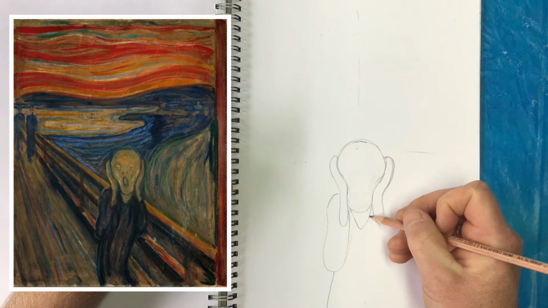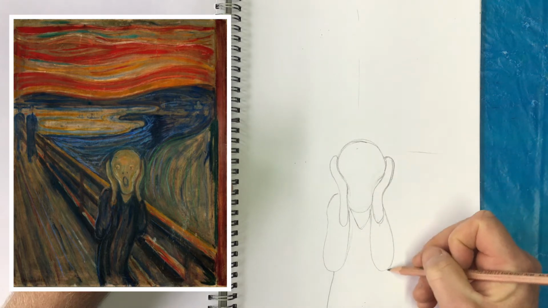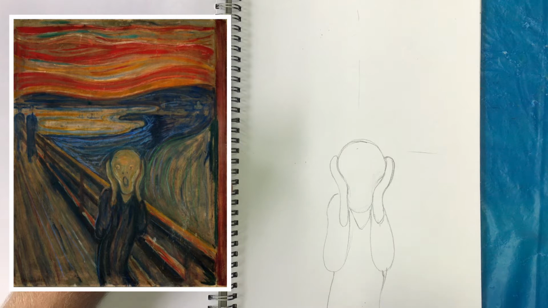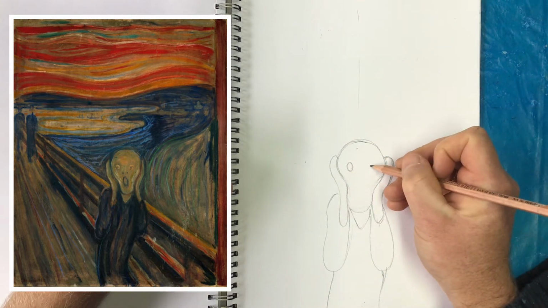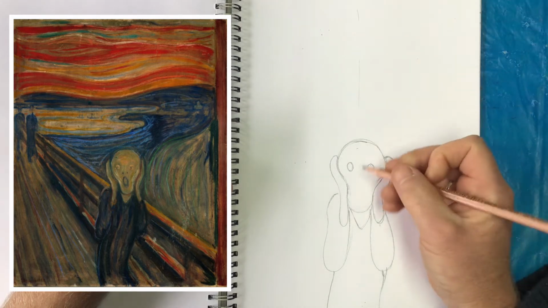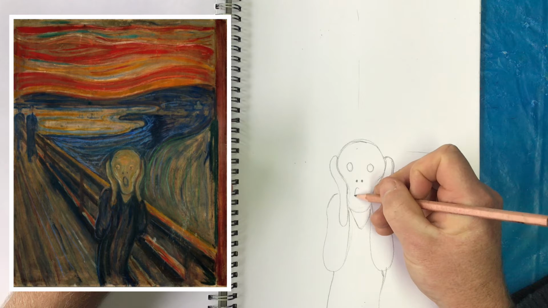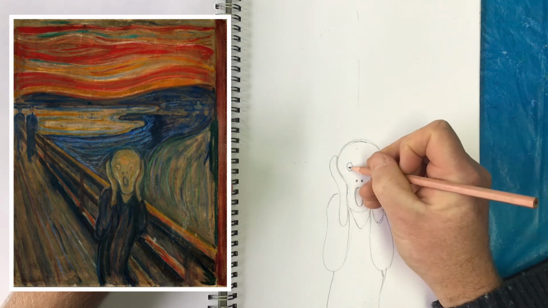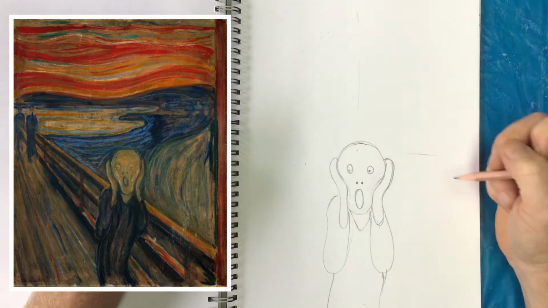We'll bring maybe another looping shape down here, and bring this line, curve it down like that, something like that. Okay, we better put in an eye. We'll make a circle for the other eye. 2 dots for the nose, and a big oval mouth, and put in some little eyeballs. There we go, so here's our character for the scream.